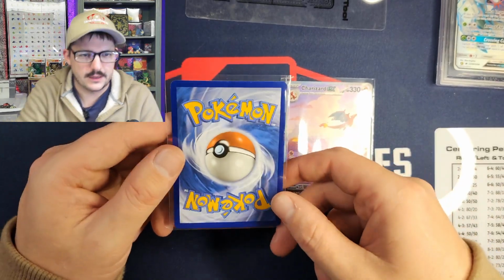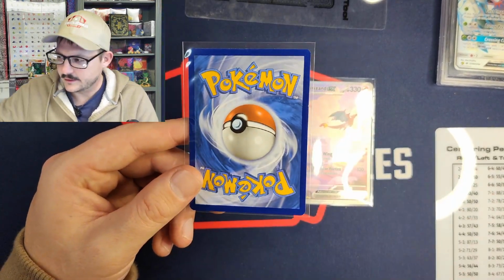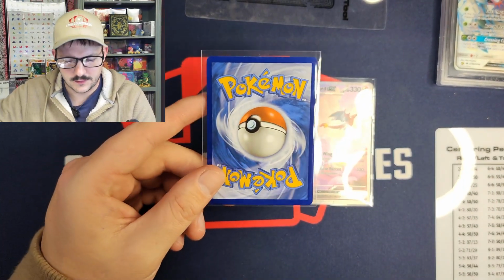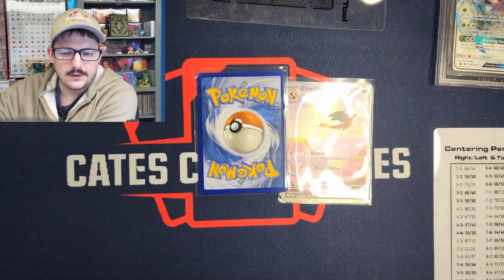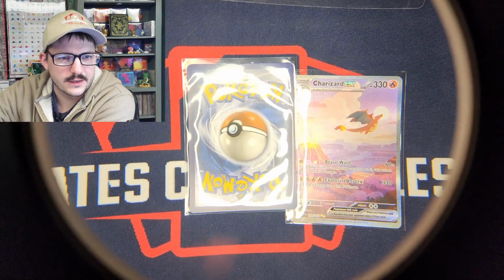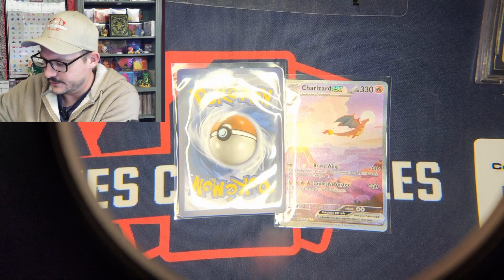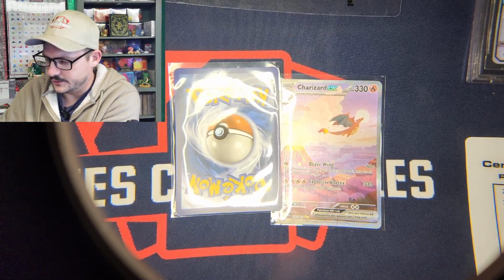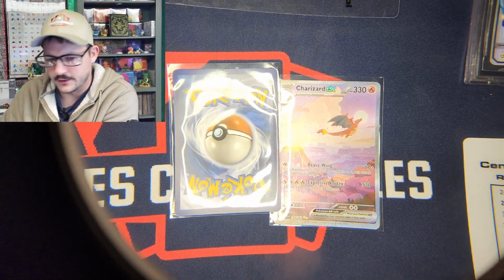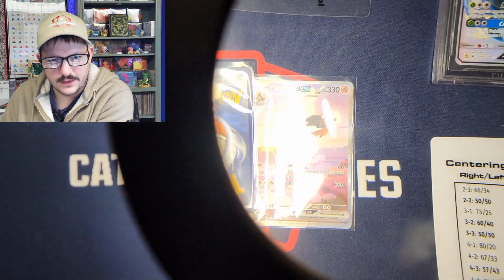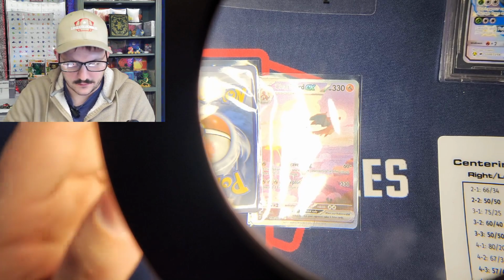So the next thing we're going to look at is something I like looking at. I'll bring my little tool over here. And here we go. Magnifying glass time. This is a magnifying glass. It is actually for miniatures, for painting miniatures, but I use it for grading cards. I find it very good for what I need it for.